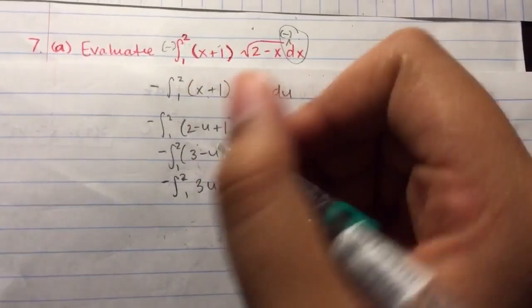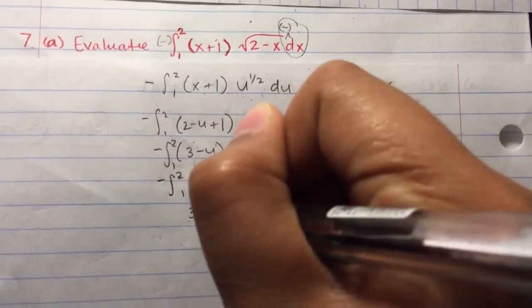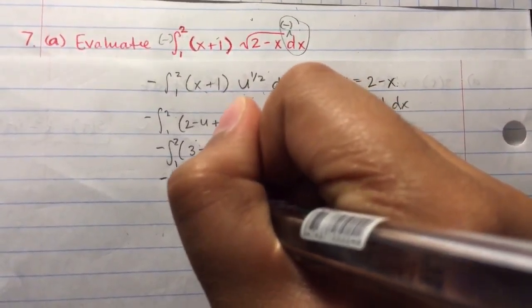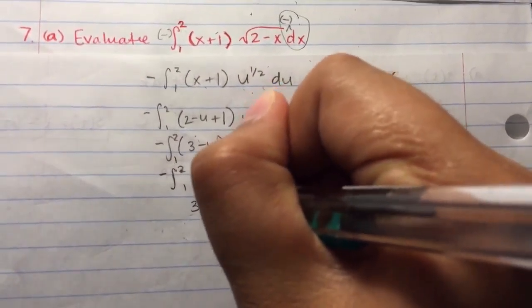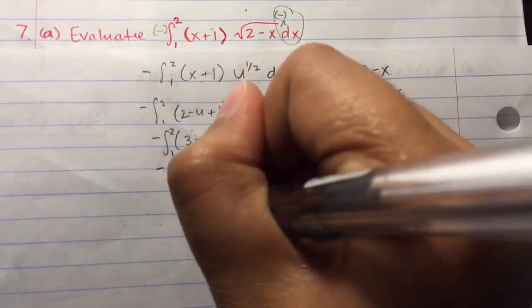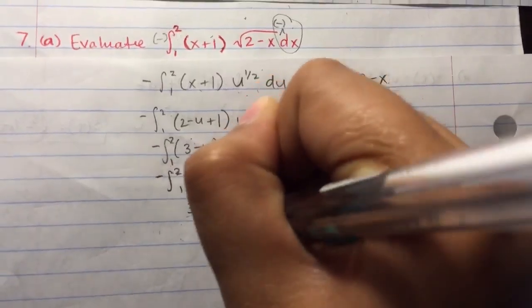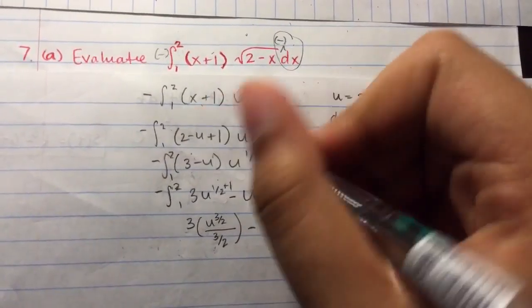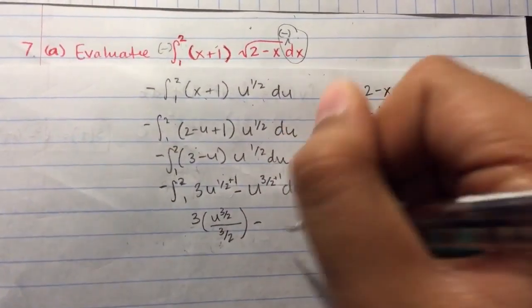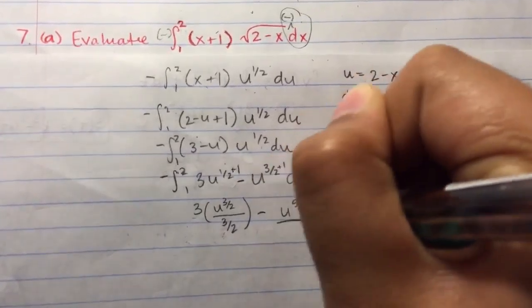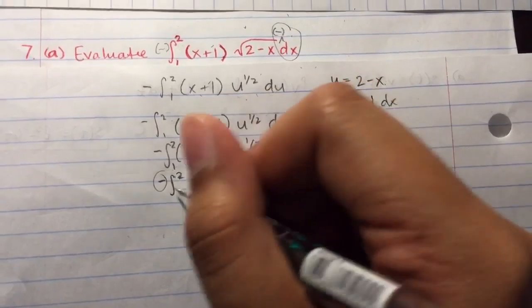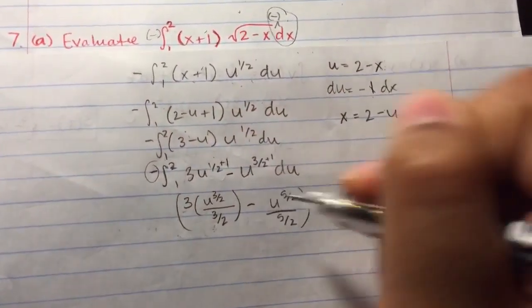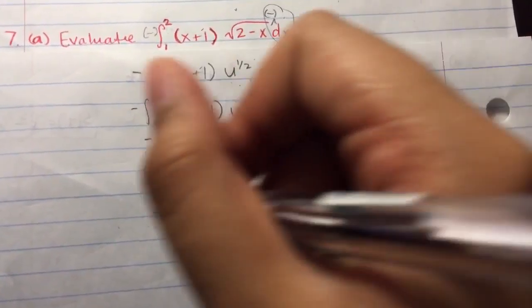This becomes, powering up, we'll have 3 times u to the 3/2 over 3/2 subtracted by u to the 5/2 over 5/2. This, we can take this negative and distribute it.